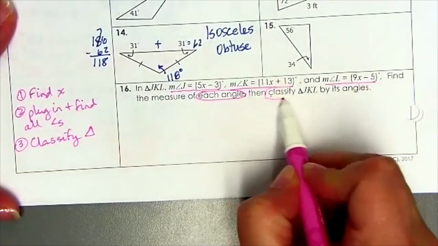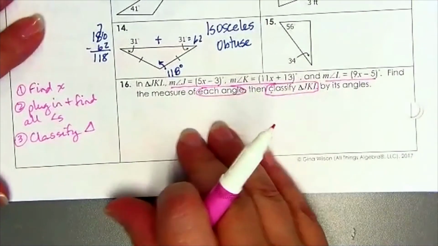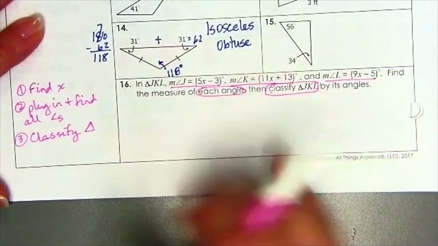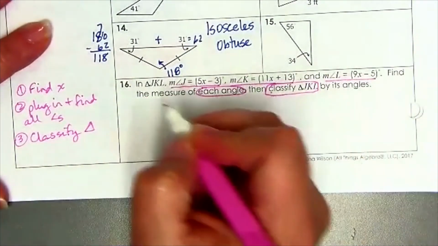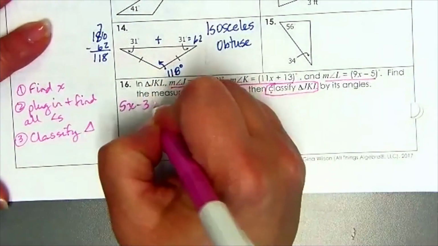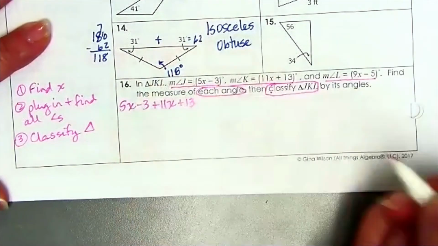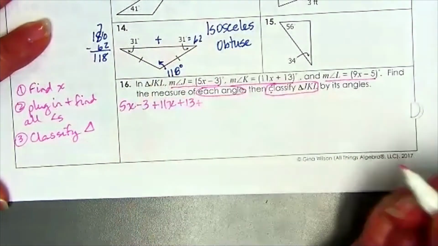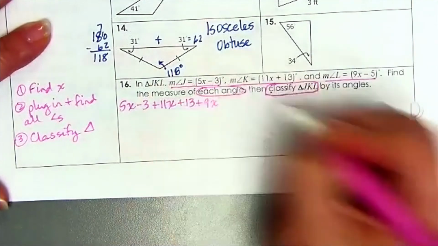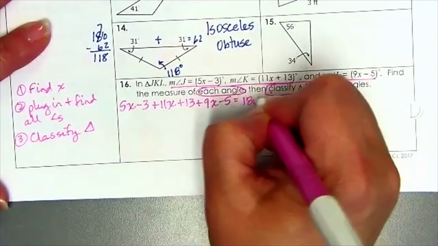And then we have to classify. All right, so here we go. We know that by the angle sum theorem, if I add all this together and set it equal to 180, I can find x. So I'm going to have 5x minus 3 plus 11x plus 13 plus 9x minus 5 equals 180.